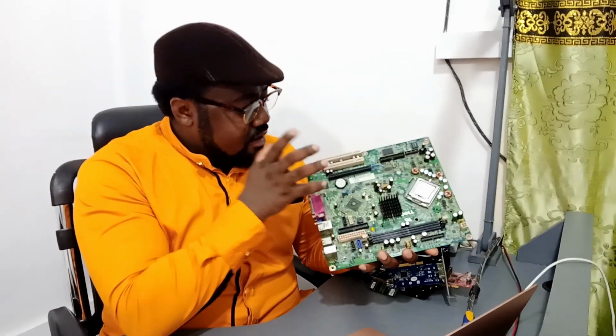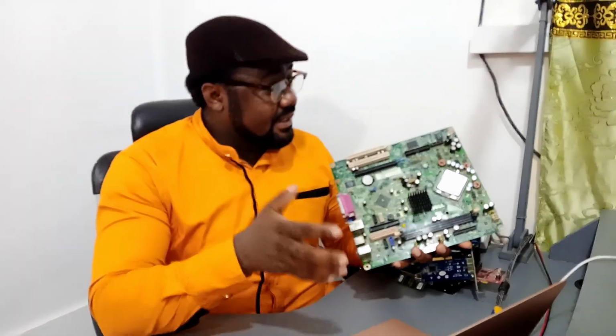These slots here on this motherboard, there are only 3, and they are called the expansion slots.